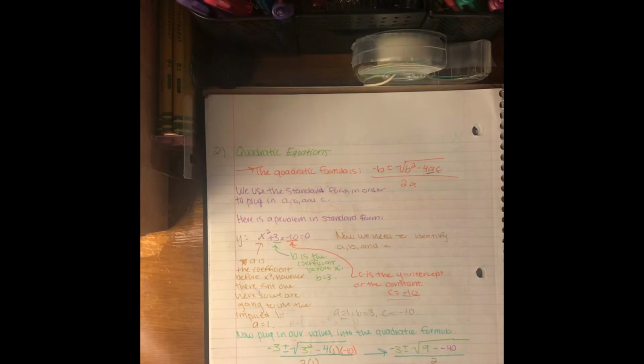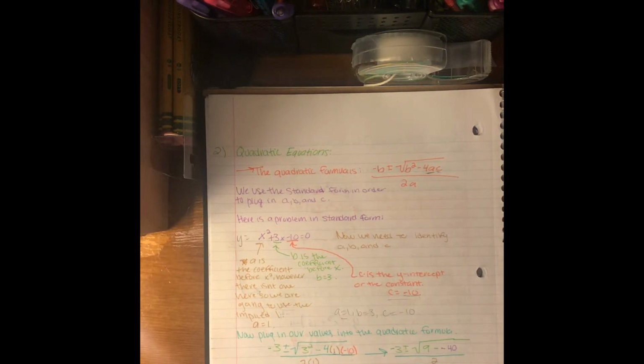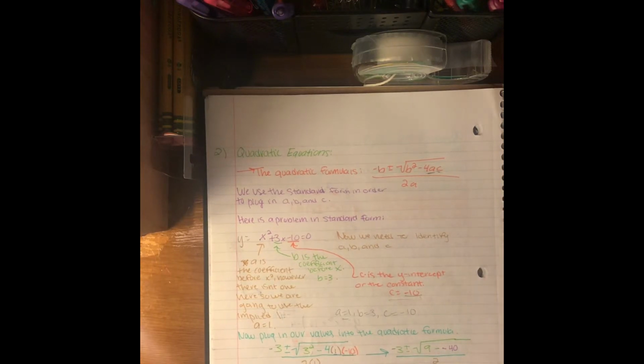So we're going to get a result of negative 3 plus or minus the square root of 49 over 2. And the square root of 49 is 7. So it's just negative 3 plus or minus 7 over 2.